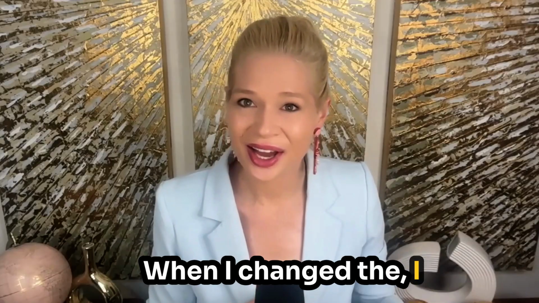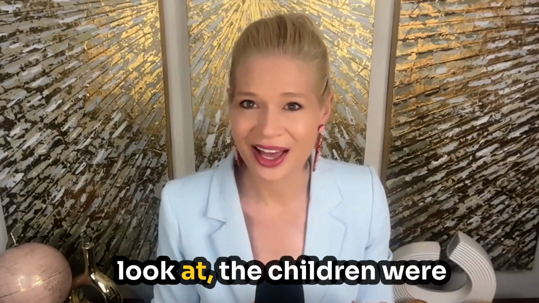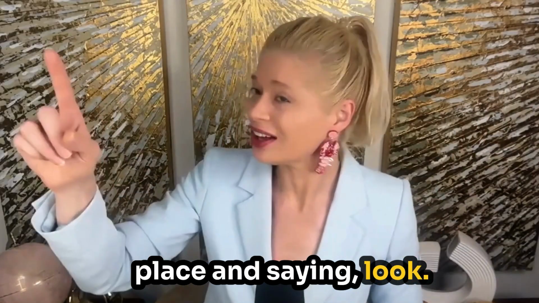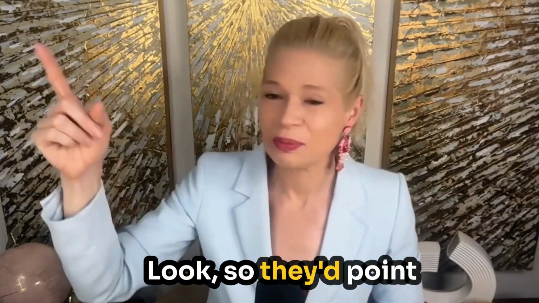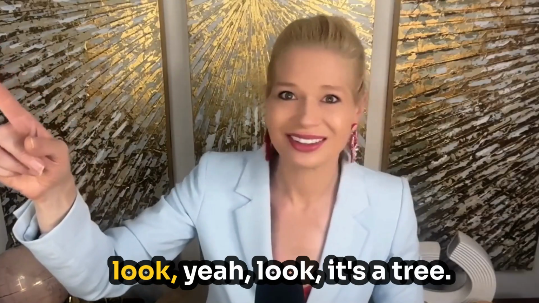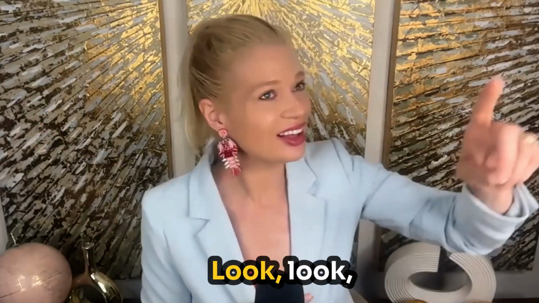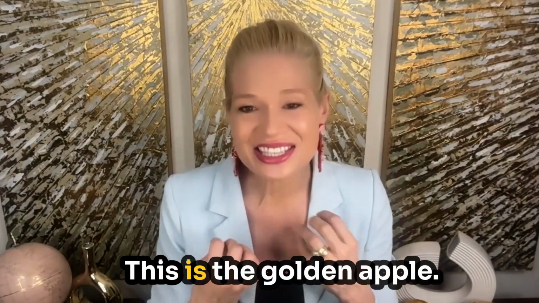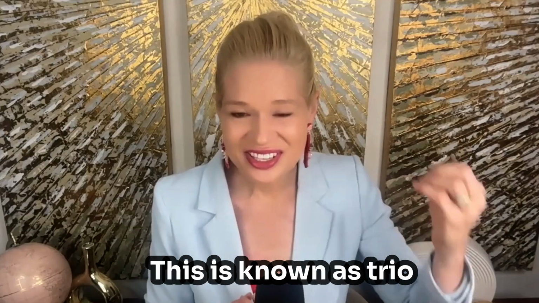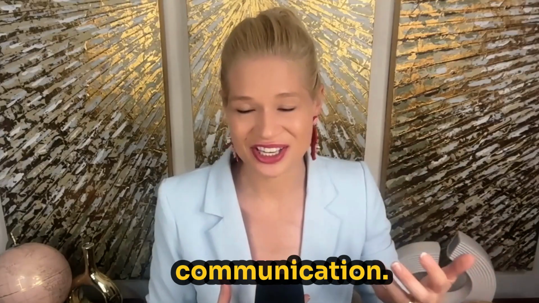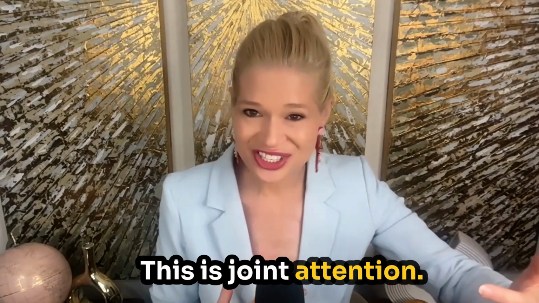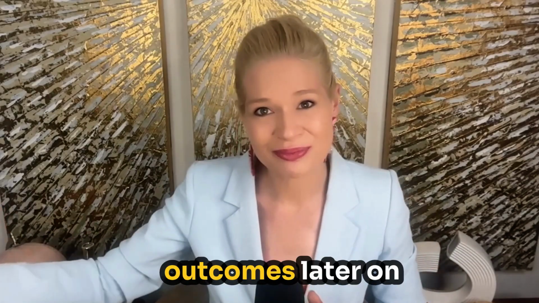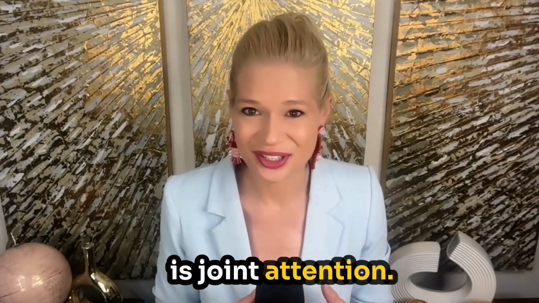When I changed the "I want" sentence strip to "look at," the children were pointing all over the place and saying, look, look. So they'd point outside and they'd say, look, yeah, look, it's a tree. Look, look, look, look, look. This is the golden apple. This is known as triadic communication. This is joint attention. This is what is most predictive of greater outcomes later on, is joint attention.